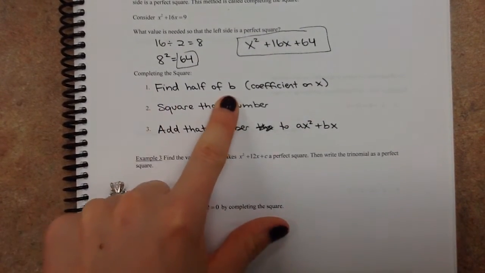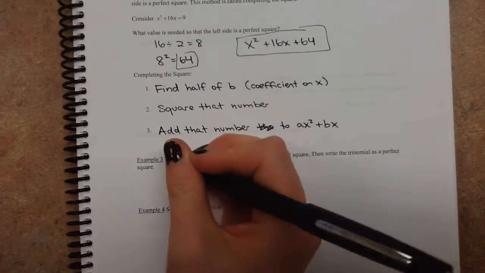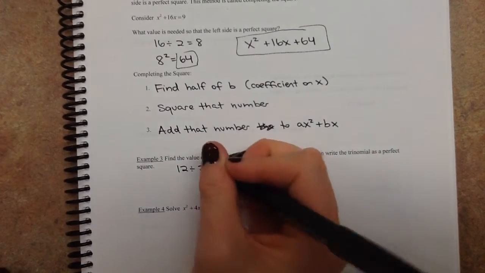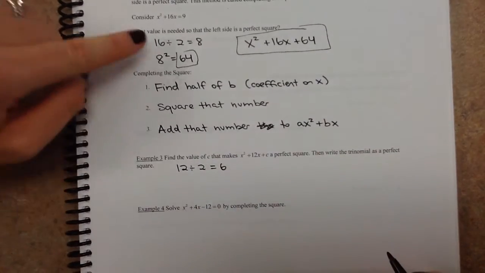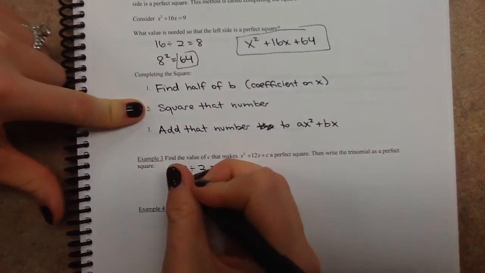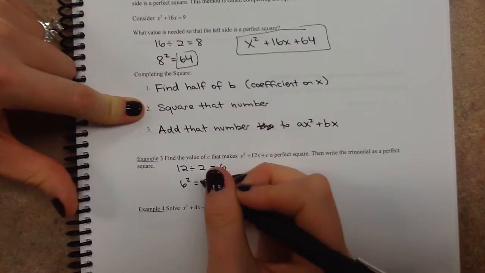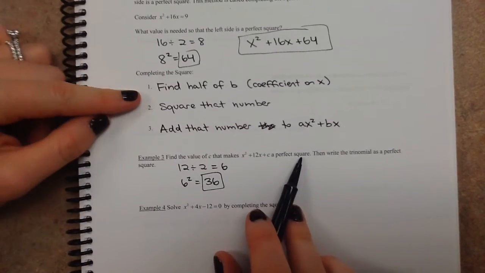So start by finding half of b. So b is 12. So take half of that, means dividing it by 2. So we get 6. Step 2 is to square that number. So I take that 6 and I square it. I get 36. So the missing value is 36. That answers the first part of my question.